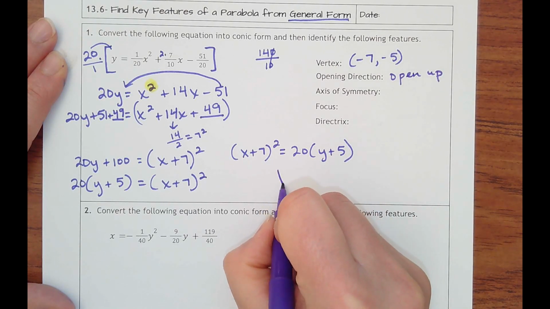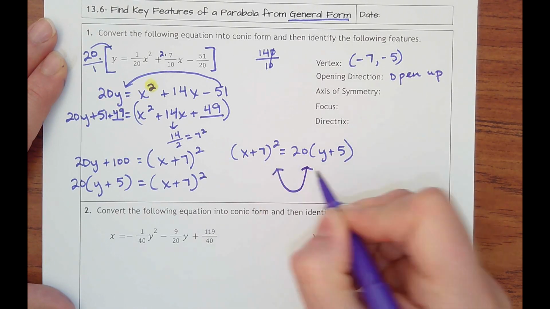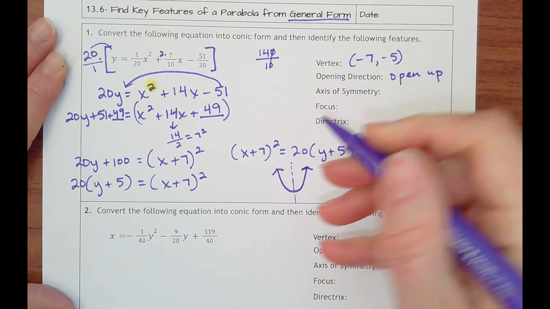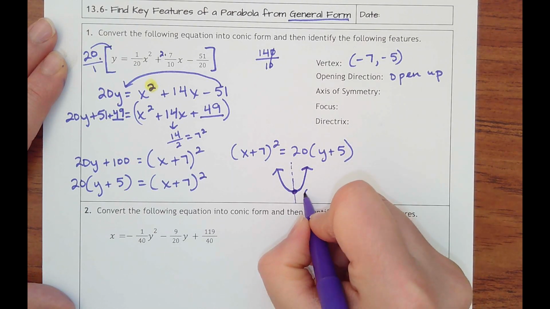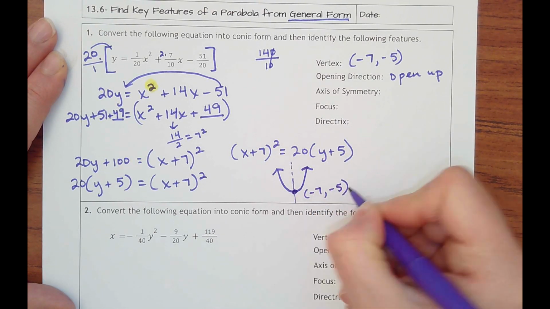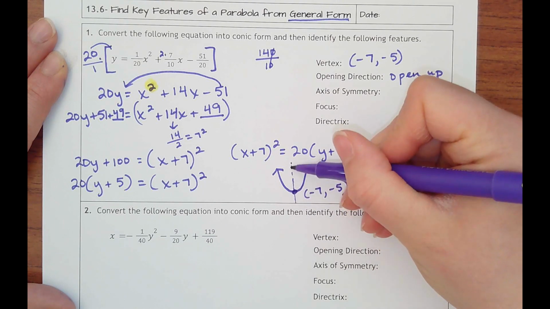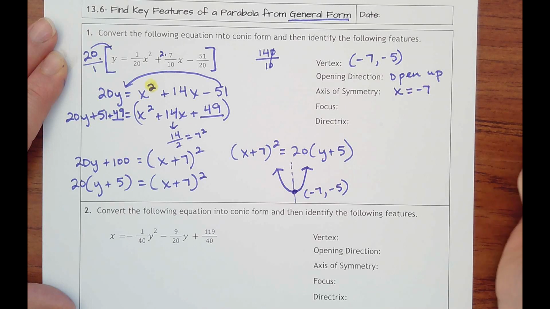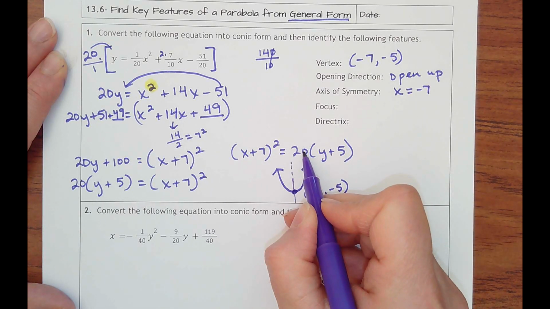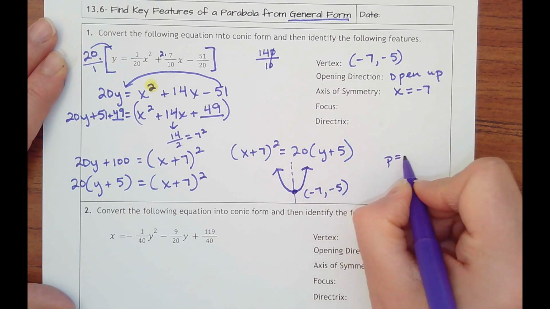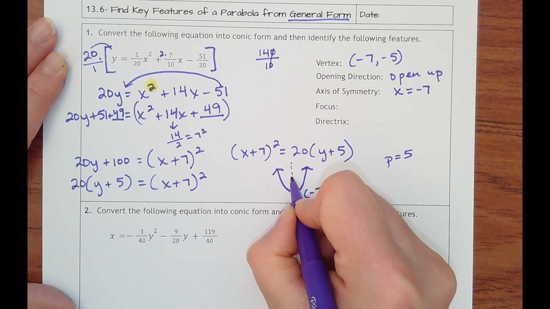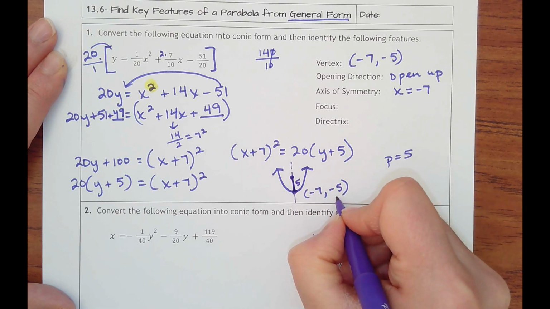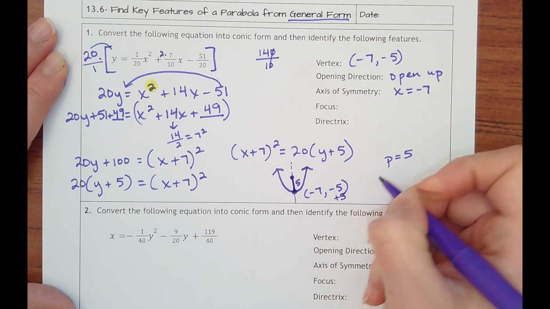So if you wanted to draw it, you could do this. The axis of symmetry is going to cut through here. So if this is at negative 7, negative 5, it's going to be a vertical line, so it's going to be x equals negative 7. And then take 20 equal to 4p, so your p value is 5. So our focus would be 5 units in here, so then that changes the height, the y, so it add 5. That would put us at negative 7 comma 0.